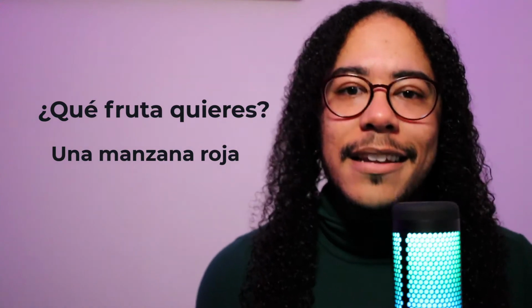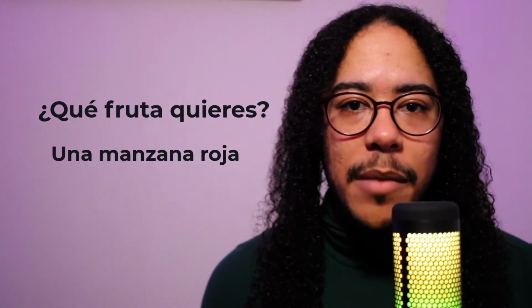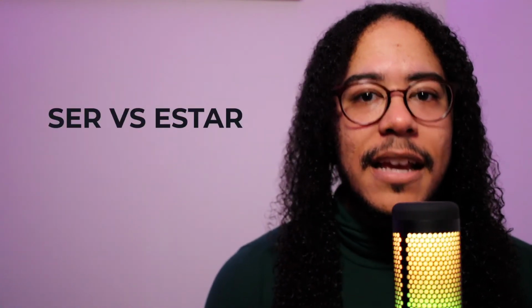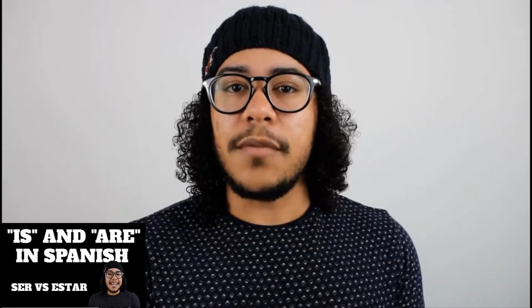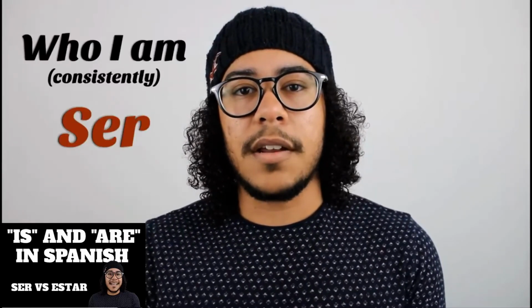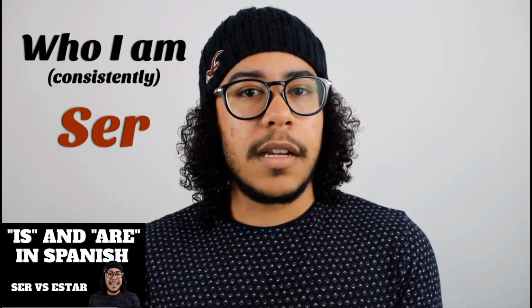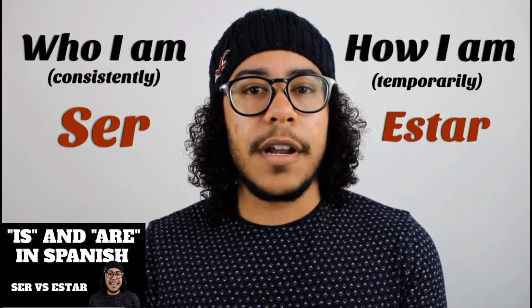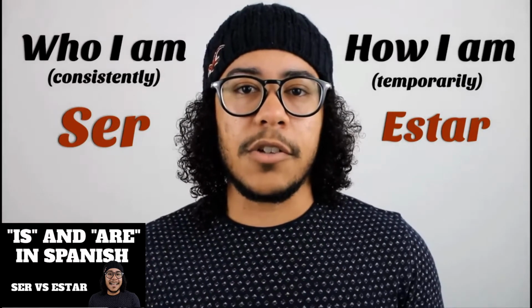But this is obviously not a full sentence, because if somebody just came up to you and said, a red apple, you'd be like, what? So clearly, it's going to be important that you know how to make full sentences using adjectives. And this is where it's going to become really important that you know the difference between ser and estar. As a reminder, in Spanish, you have two to-be verbs. You have ser for more permanent traits or qualities that are unlikely to change over time, and estar for temporary descriptions that are expected to change over time.